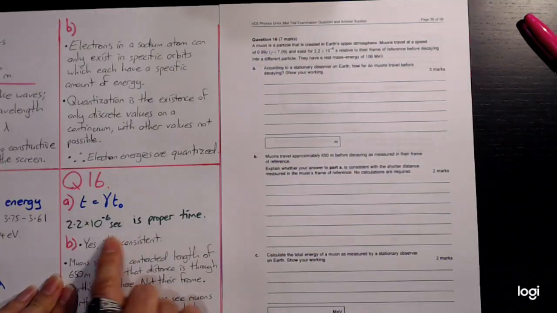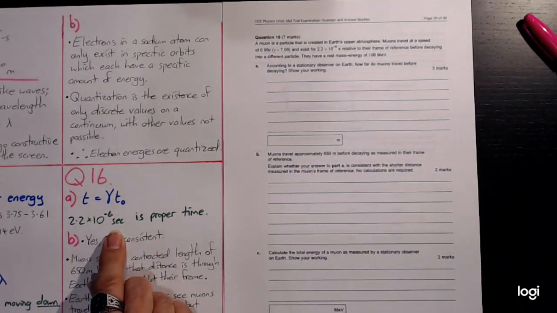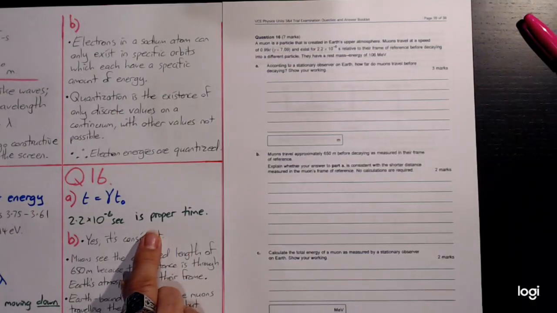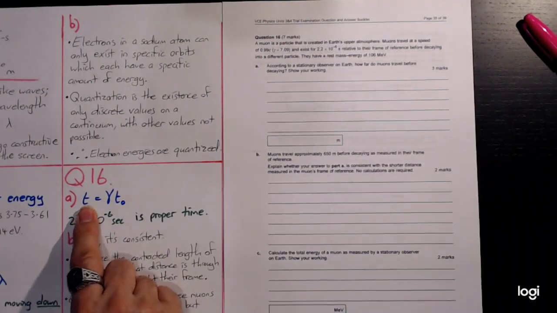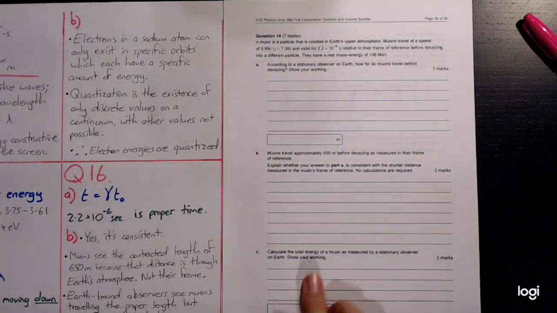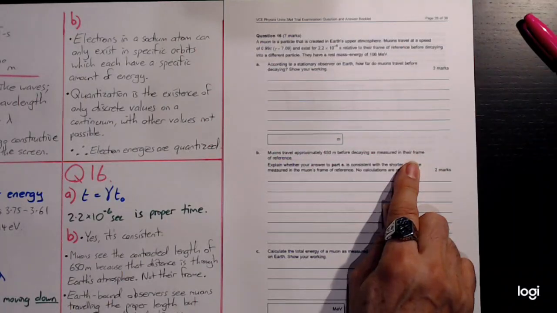The only mistake you're going to make with this is not realizing that that was the proper time, because that was in the muon's own frame of reference. Right? The only people who are going to get this wrong are people who put the 2.2 there instead of there.